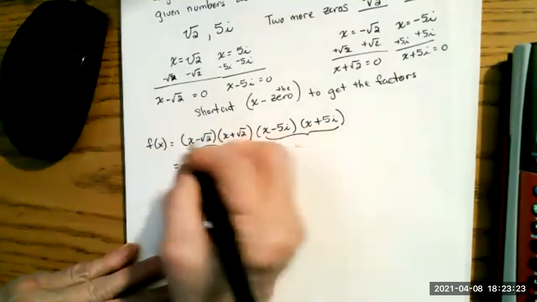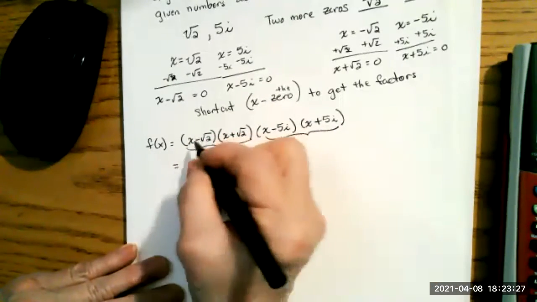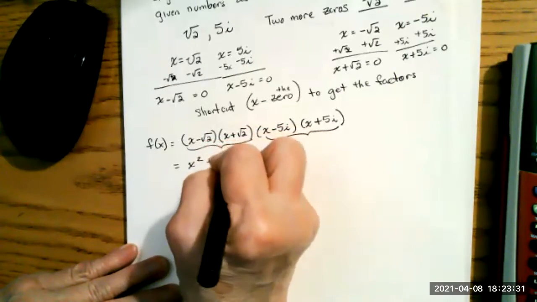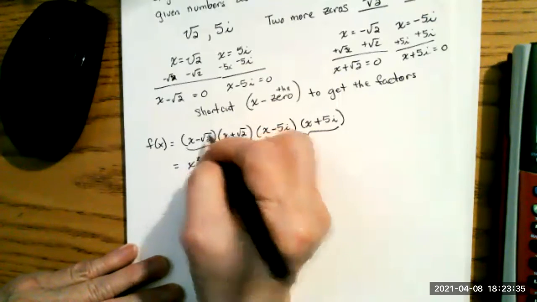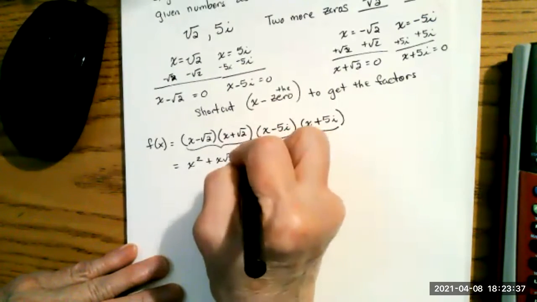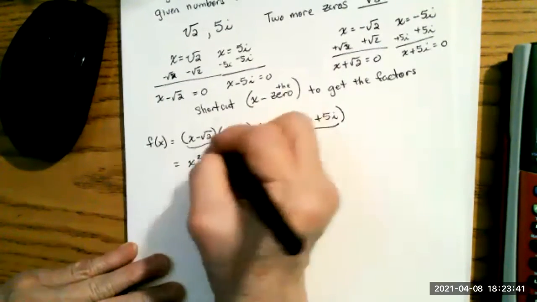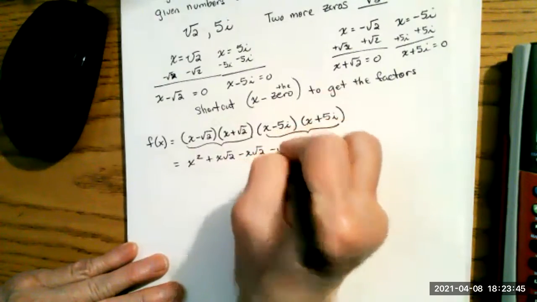So let's look at this. X times x is x squared. X times the square root of 2 is x times the square root of 2. X times negative square root of 2 is negative x times the square root of 2. And then negative square root of 2 times positive square root of 2 is negative square root of 4.